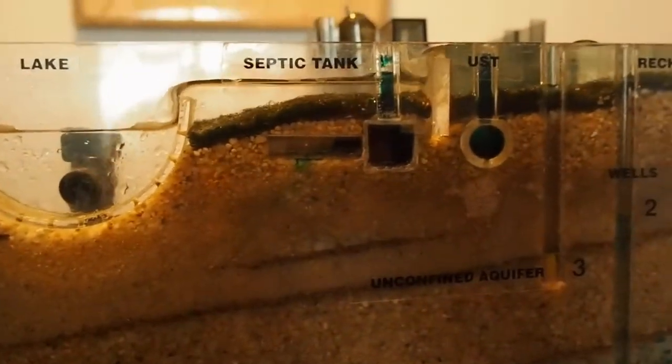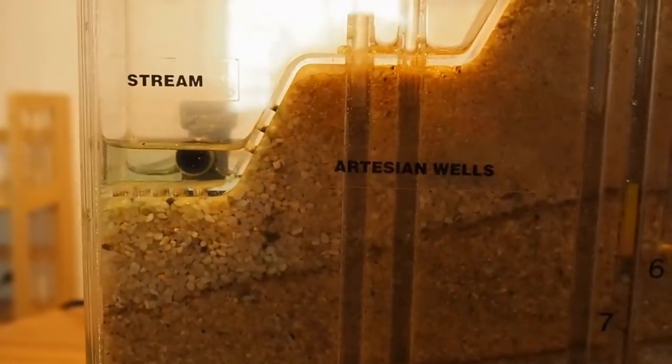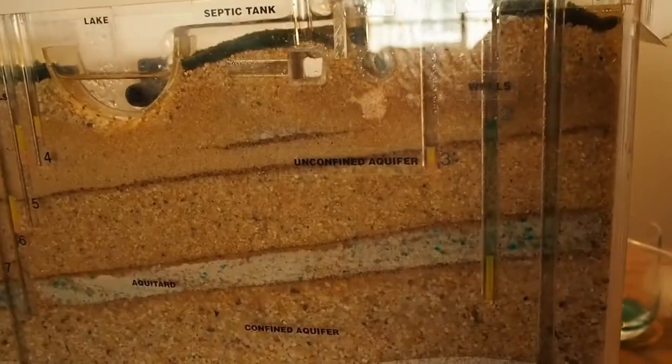So something as simple as making sure that our septic tanks and any underground storage tanks are not leaky can help prevent the amount of nutrients that could get into our waterways and into Lake Erie.